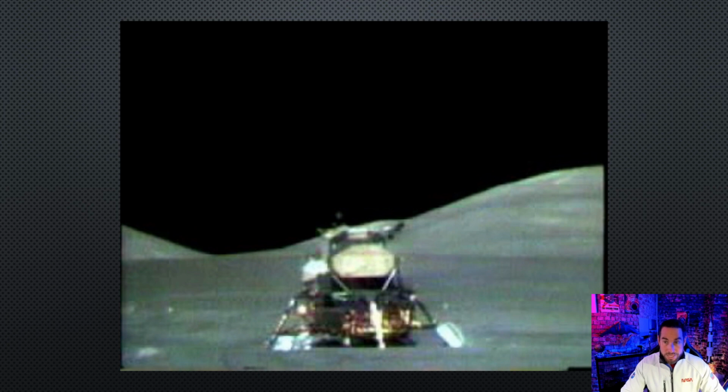Just as a real-life example, this is the Apollo 17 lunar module. They landed on the moon, and this is the ascent stage right here. To show you how much of a problem this dust can be, this is a video of the ascent stage igniting. This is Gene Cernan and Jack Schmitt in Apollo 17 lifting back off again.